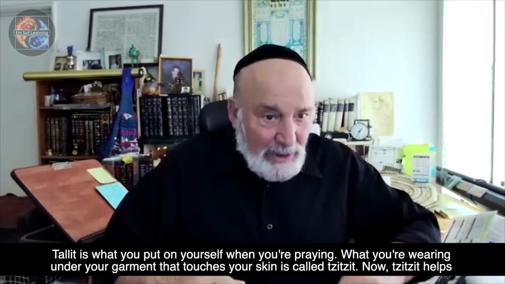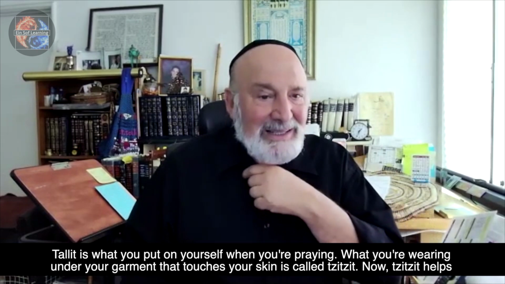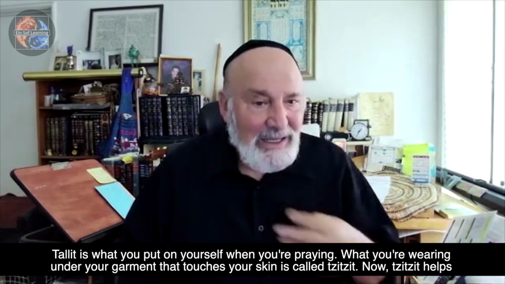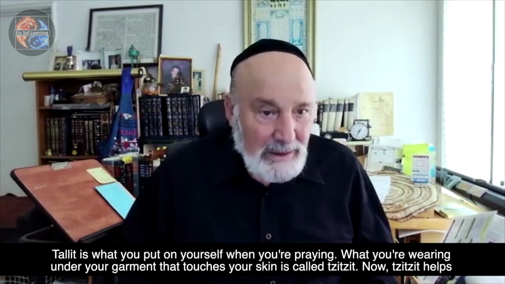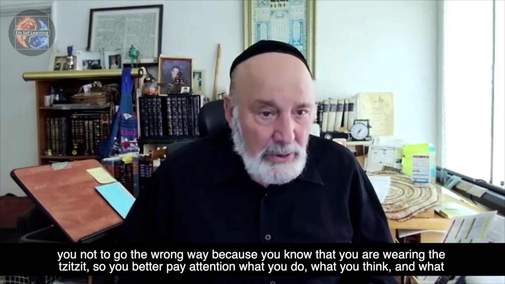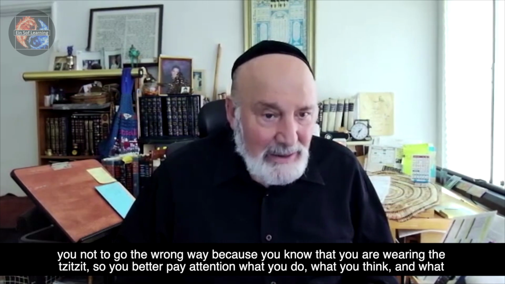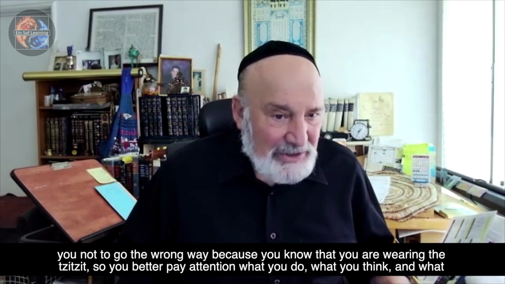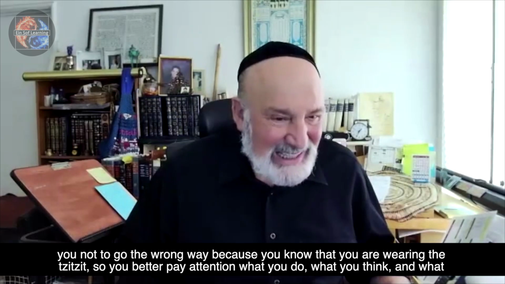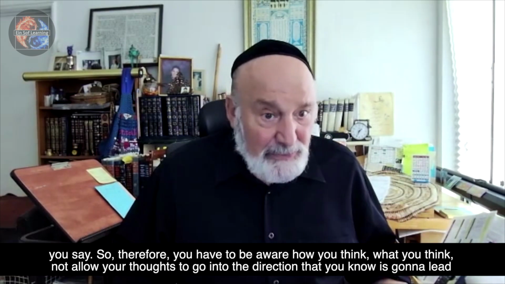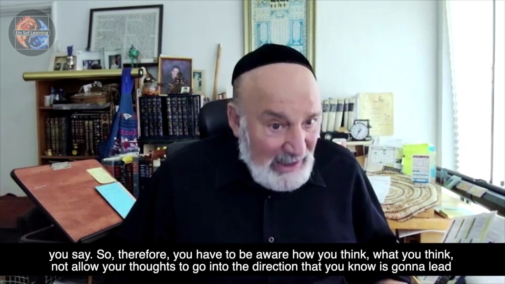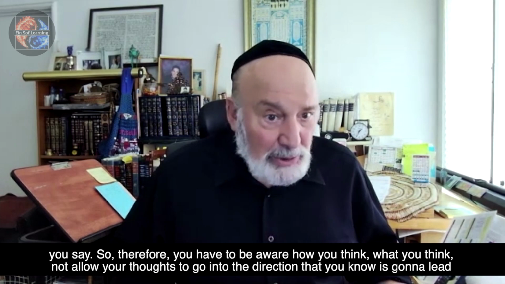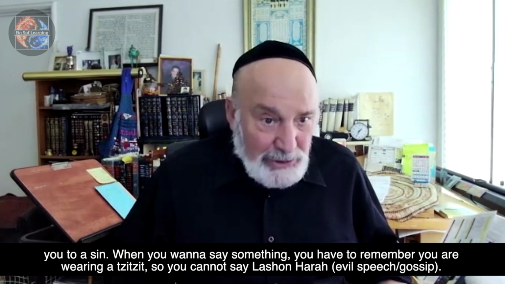Talit is what you put on yourself when you're praying. What you're wearing under your garment that touches your skin is called tzitzit. Now, tzitzit helps you not to go the wrong way. Because you know that you are wearing tzitzit, you better pay attention to what you do, what you think, and what you say. So therefore, you have to be aware of how you think, what you think, not allow your thought to go into the direction that you know is going to lead you to a sin.